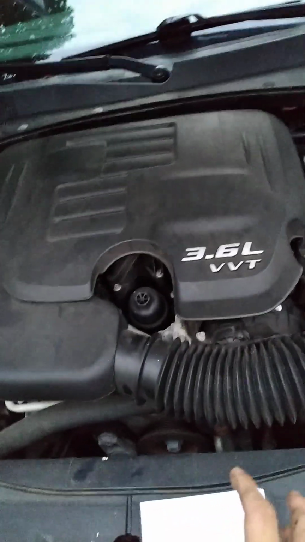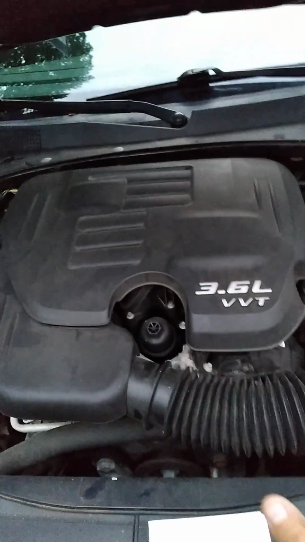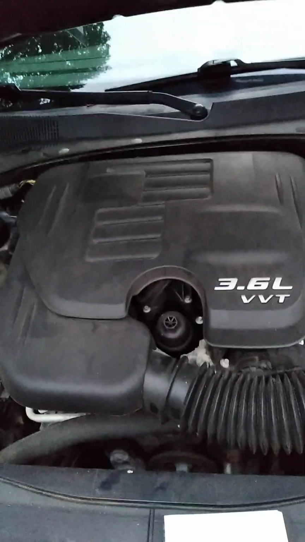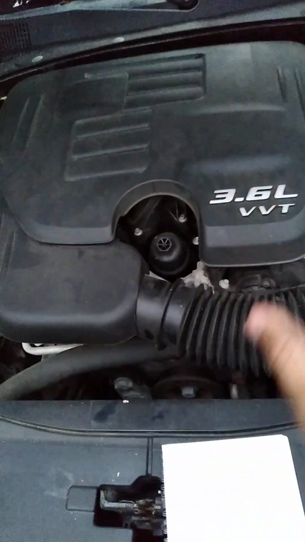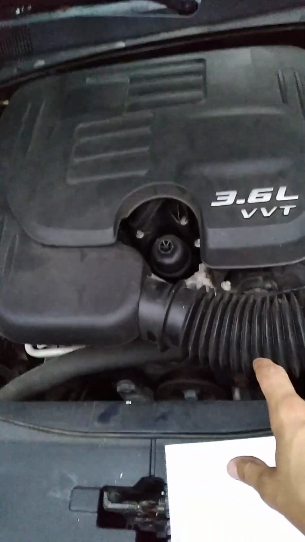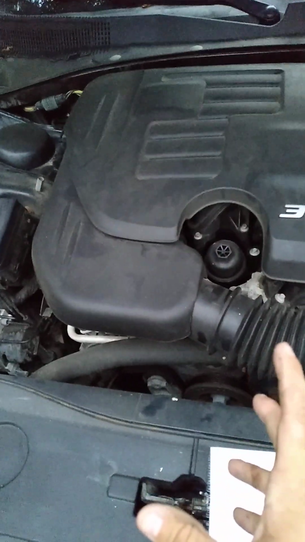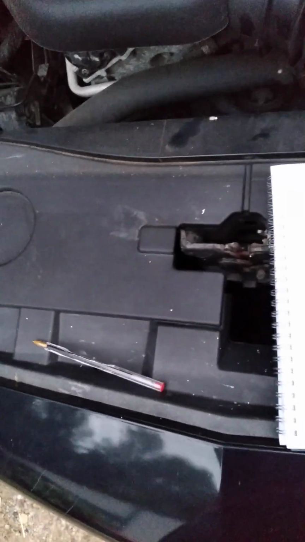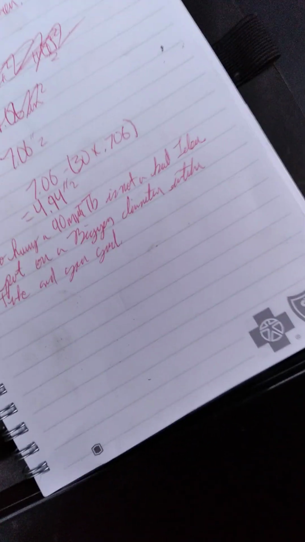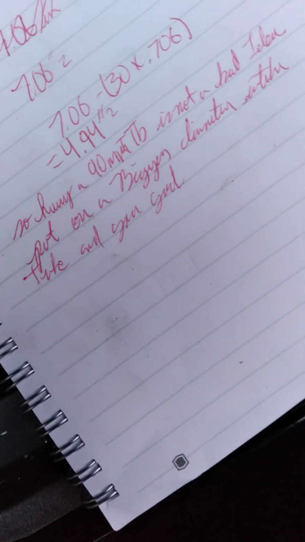Now, this isn't an 8-cylinder. This is a 6-cylinder, so I had to do some calculating. But you would be able to make a lot of horsepower just naturally aspirated out of one of these. But again, the intake's the issue. But anyway, that's kind of where I'm at.